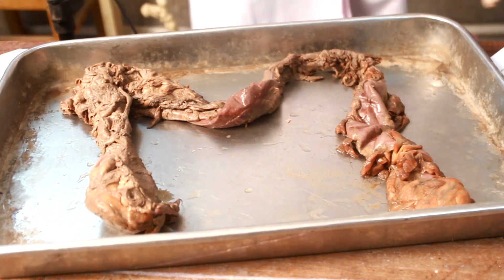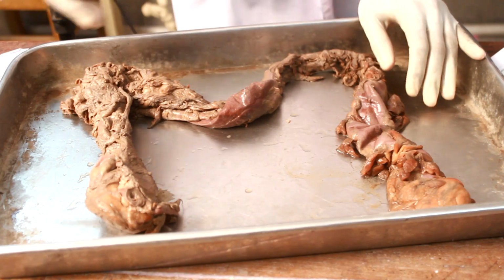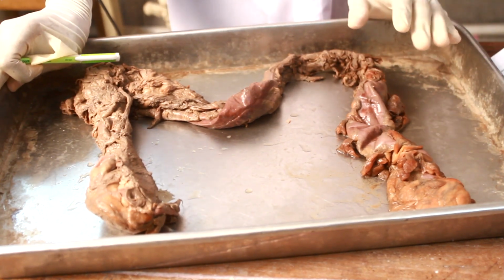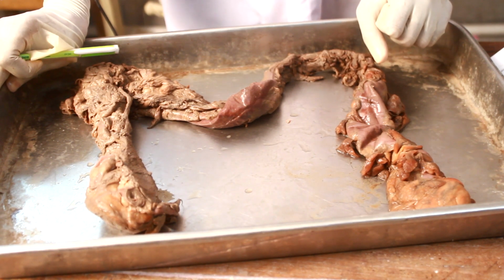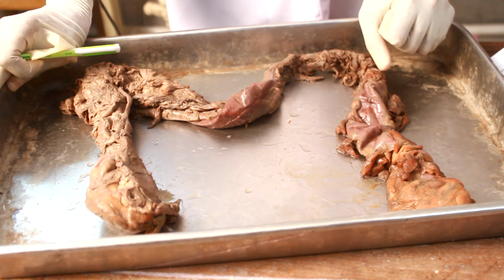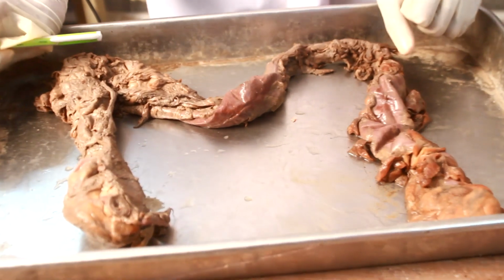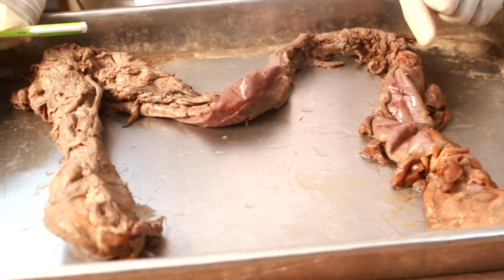Now come to the structure of the appendix. In histological structure, it is similar to the large intestine, as it is a part of the large intestine, but there are some changes in the histological structure of the appendix. The appendix is characterized by the presence of numerous lymphatic follicles in the lamina propria, which may protrude into the submucosal layer.